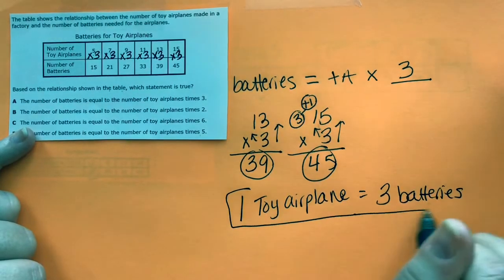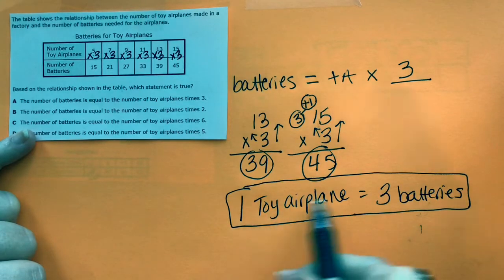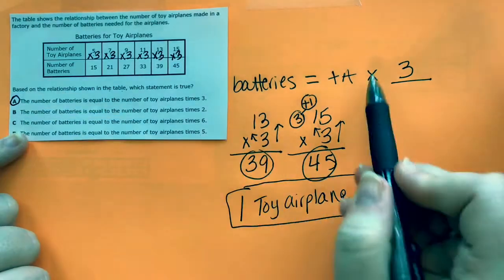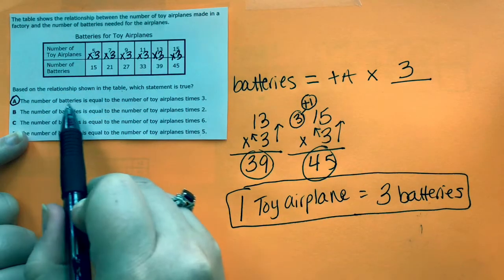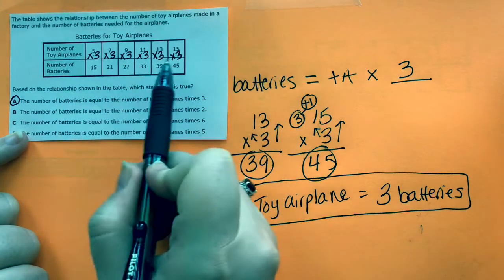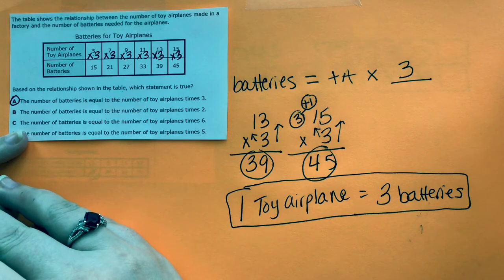So hopefully you're able to see that my input is my toy airplanes and my output is how many batteries. So my answer that I proved with my work would be the number of batteries is equal to the number of toy airplanes times 3. Because the rule in my input-output table, my relationship between the two numbers, is times 3.